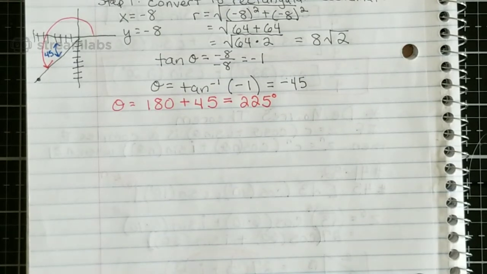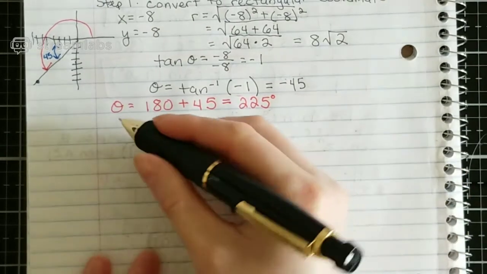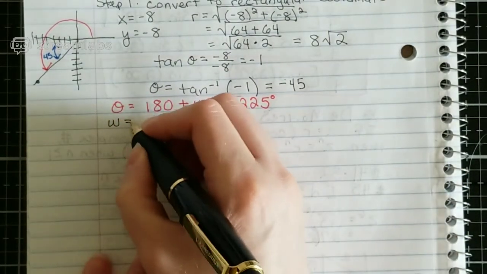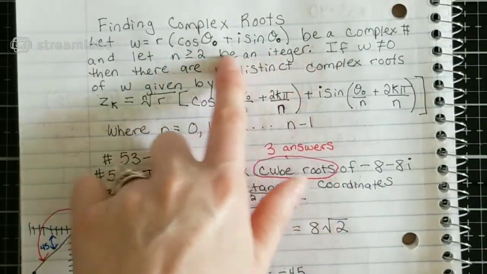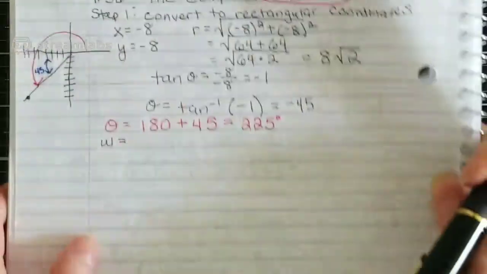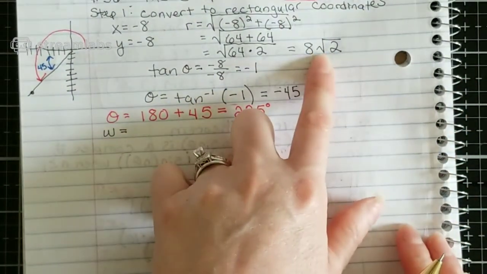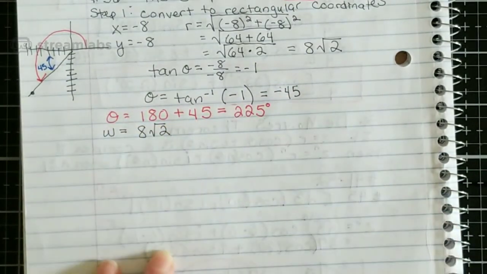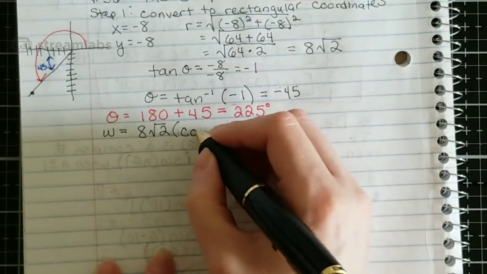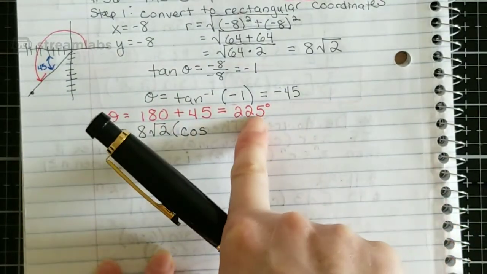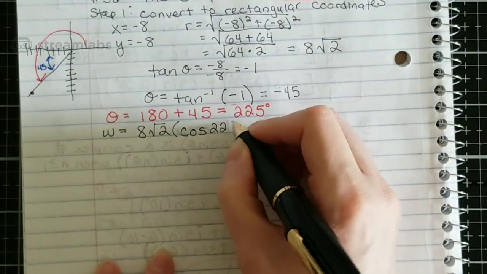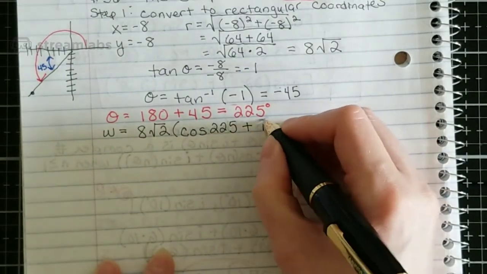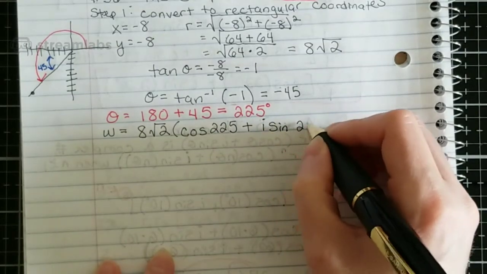Okay, so what we're looking at, we're going to put this together now. So our W is going to be, and I'm going with the W as being this up here. So this is what I'm doing for my W. I'm going to just take what I got and put them together. So my R is 8 square root of 2. Okay, then I've got the cos, and my theta is 225 degrees, plus I sine 225.